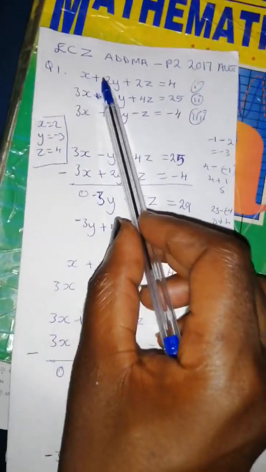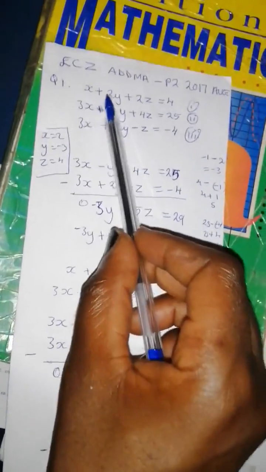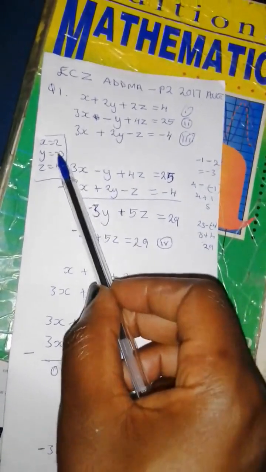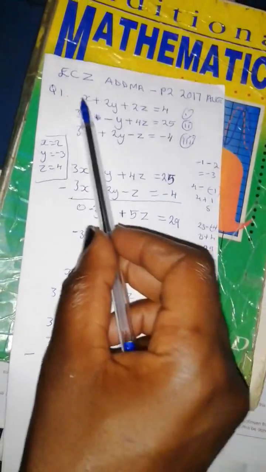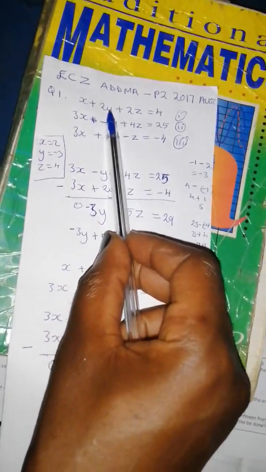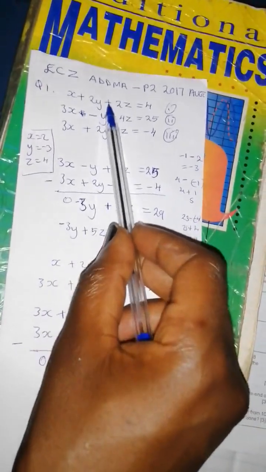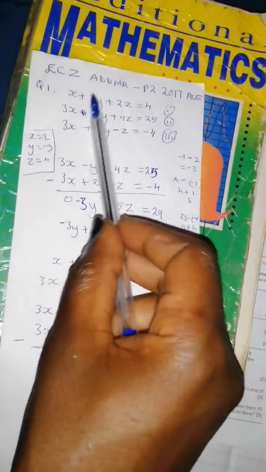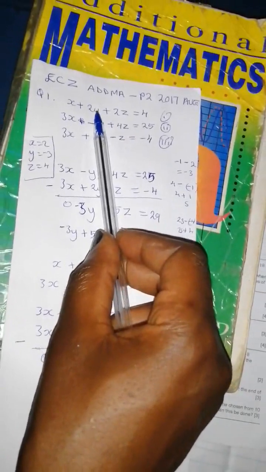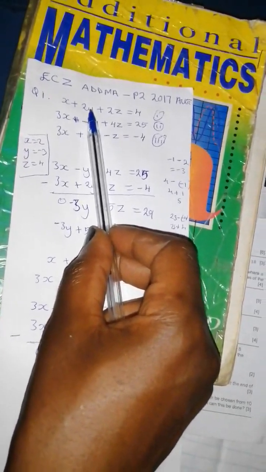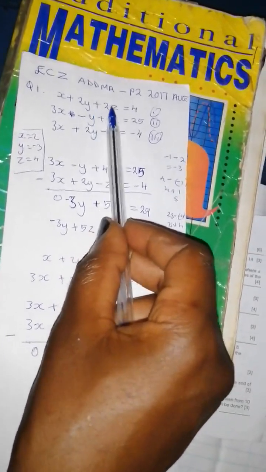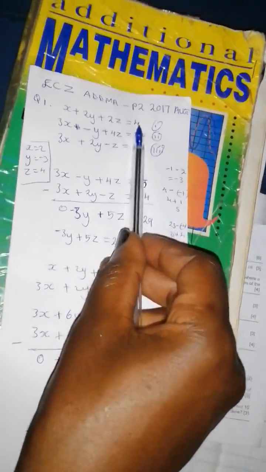So the first equation: 2 plus 2 times y, negative 3, is negative 6. So it will be 2 minus 6, then 2 times 4 is 8. So it will be 2 minus 6 plus 8. 2 minus 6 will give us negative 4. Negative 4 plus 8 will give us positive 4.